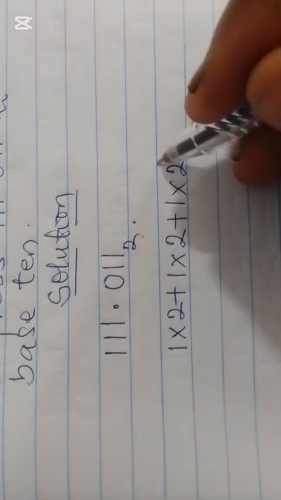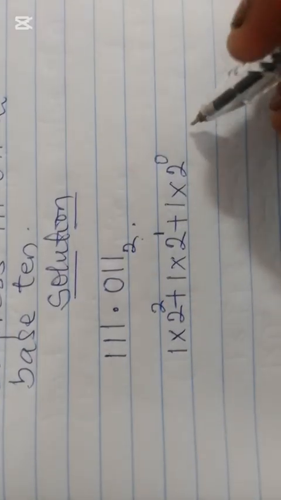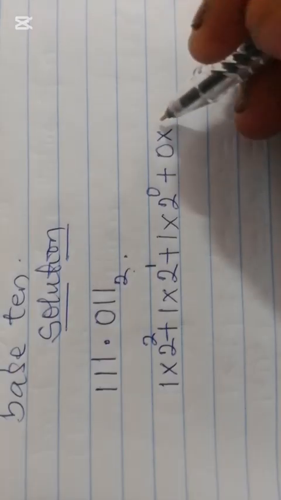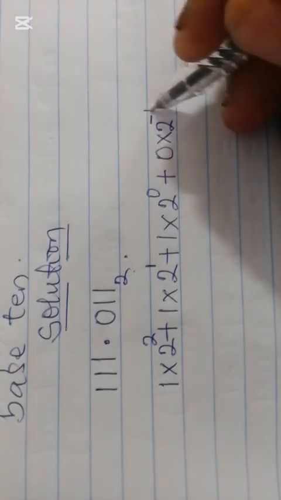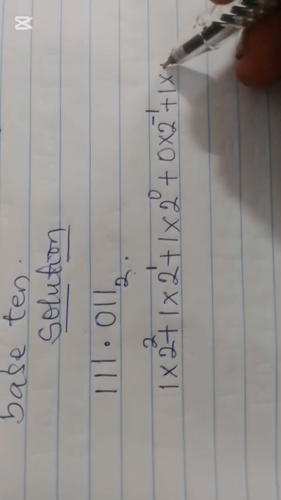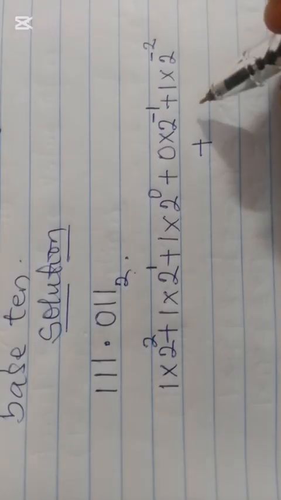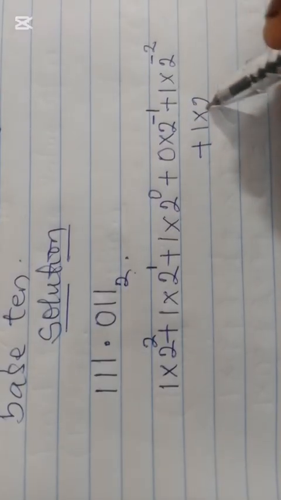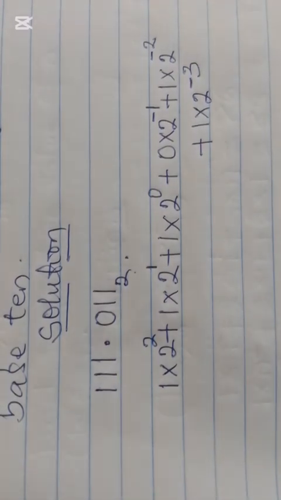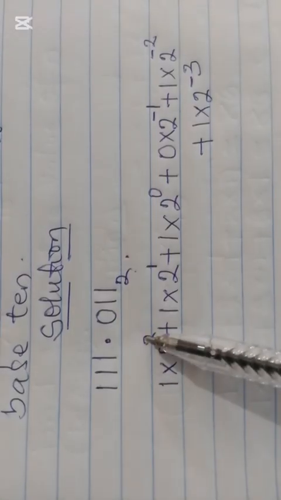Before the decimal point, this is 0, here is 1, here is 2. Plus 0 times 2 raised to the power minus 1, plus 1 times 2 raised to the power minus 2, plus 1 times 2 raised to the power minus 3. Now, 2 raised to the power 2 is 4.